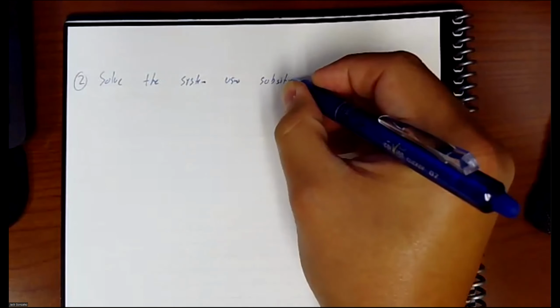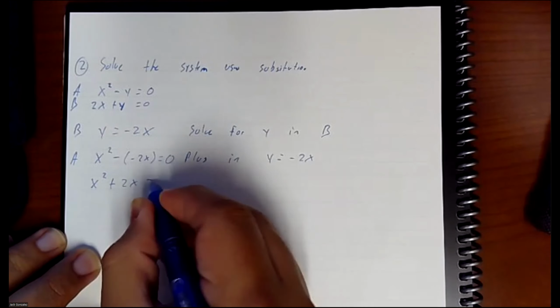So in a, we're going to get x squared minus a negative 2x. So plug in y equal to negative 2x, that's equal to 0. So now we get x squared plus 2x equal to 0.